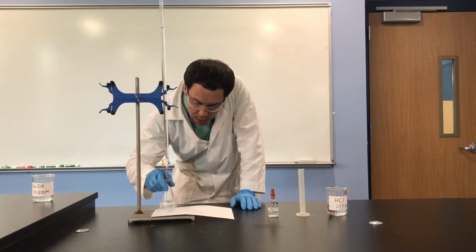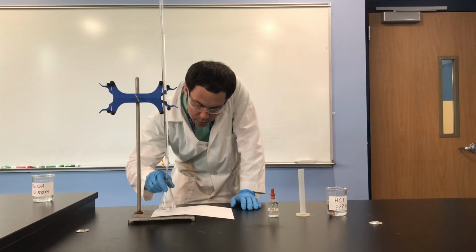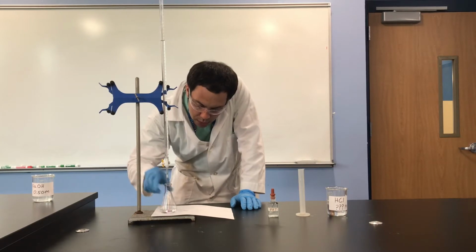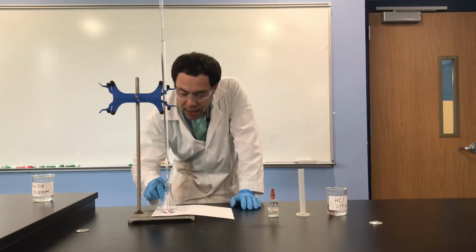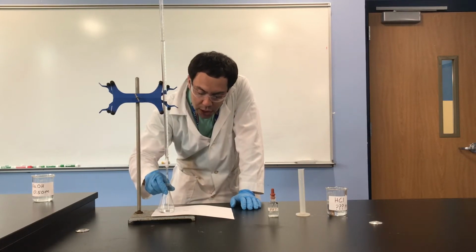Swirl as the base is being dropped into the acid. And I'm looking for any faint pink color. Make sure you're swirling it the whole time. All right, so I see a little bit of pink in there. I don't know if you could see it on the camera. So I swirl it, but when I swirl it, it goes away.